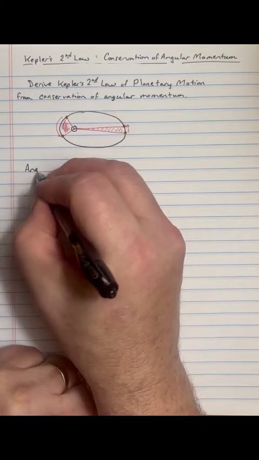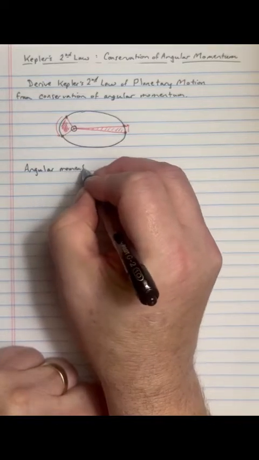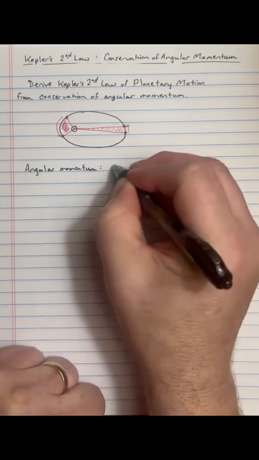So angular momentum in physics can use the symbol capital L. Don't worry about it for the moment as to why it's an L. I'll just simply say that the letter A is used for other things, so angular's out. And the letter M is used for other things, like masses, for example, and that's also gone.